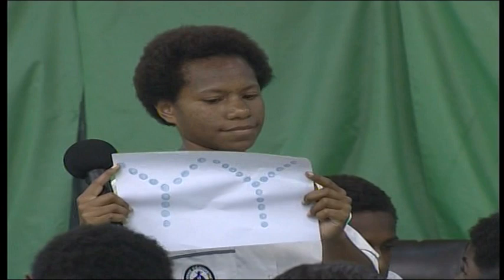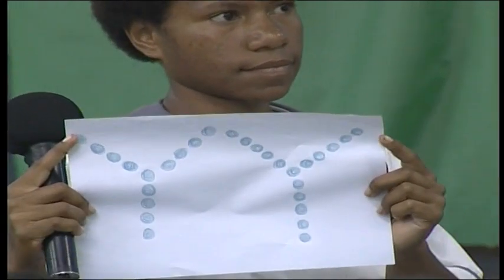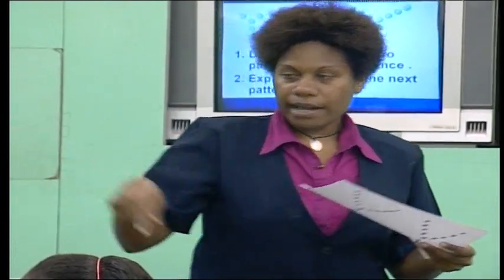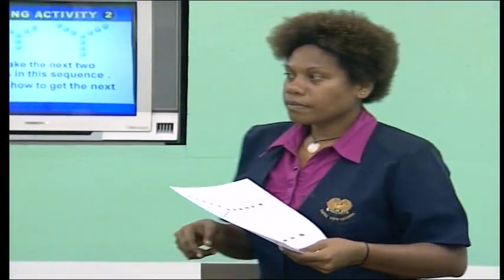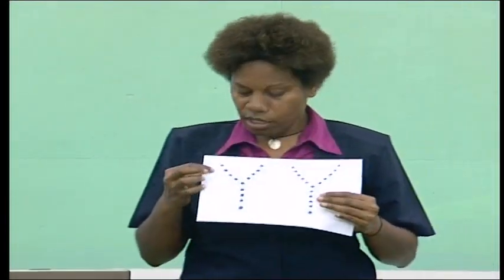So let's show your pattern. The first one, how many dots? 13. Okay, the others, did you get 13? Yes. And what about the next one? 16. So make sure you count, like this one here, receiving students.